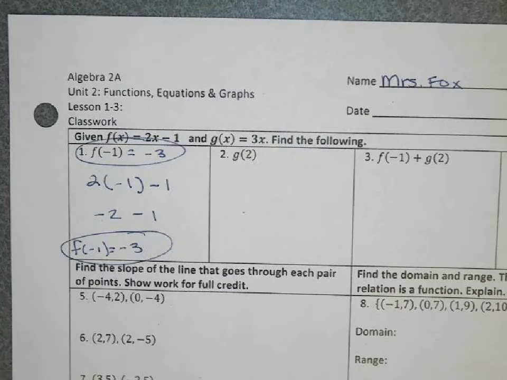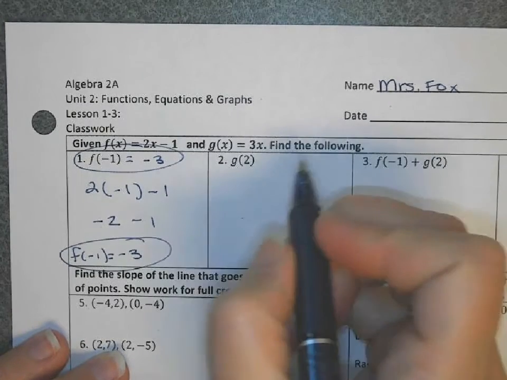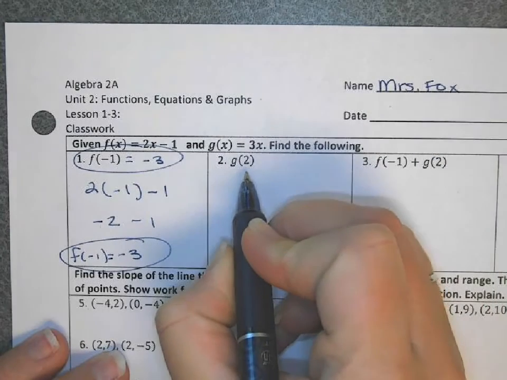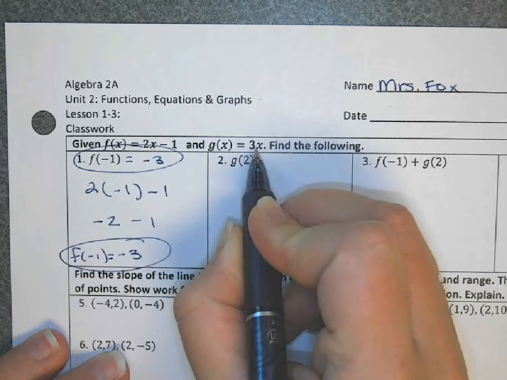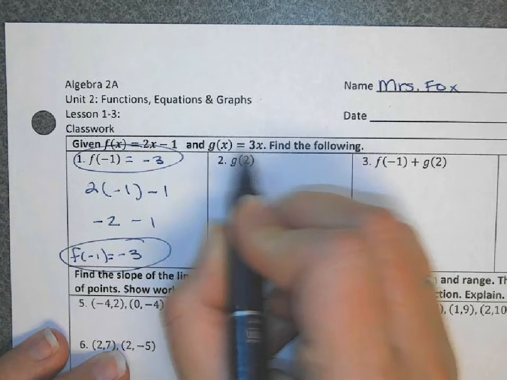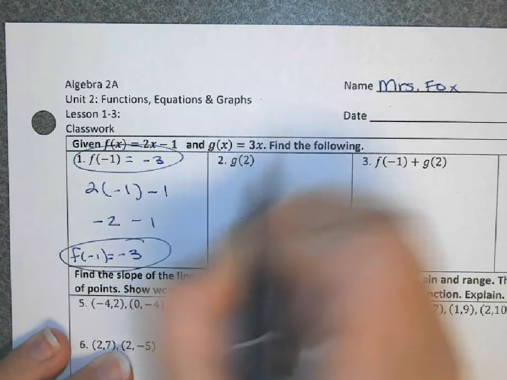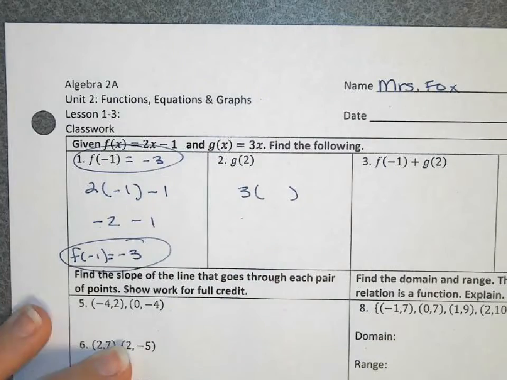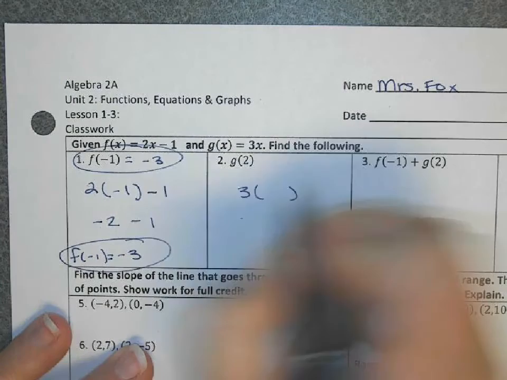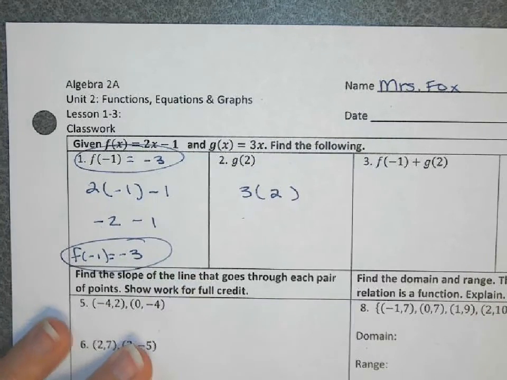Okay, so g of 2, number 1, tell me how you're going to do it. We're going to do the same thing as last time. We're going to plug in the g function with a 3 in it. So 3 times something, what are we going to plug in there? The 2, right? We're going to plug in a 2 this time, because 2 is in that parenthesis.